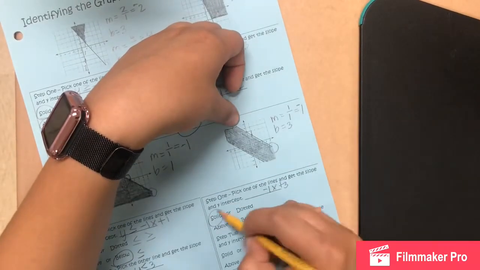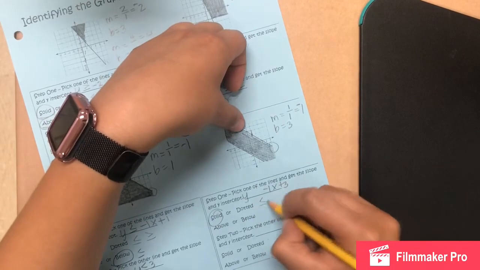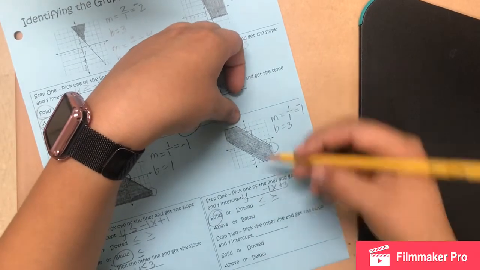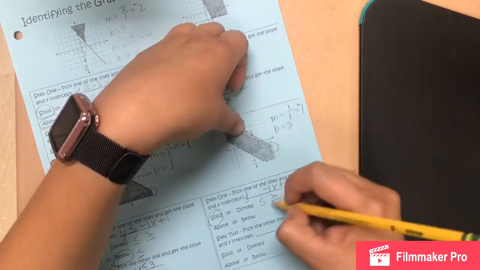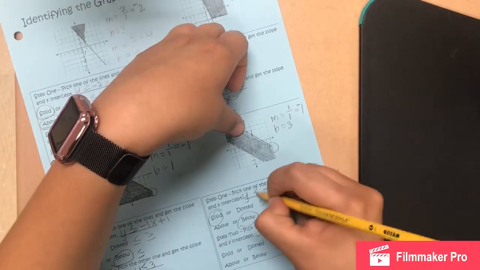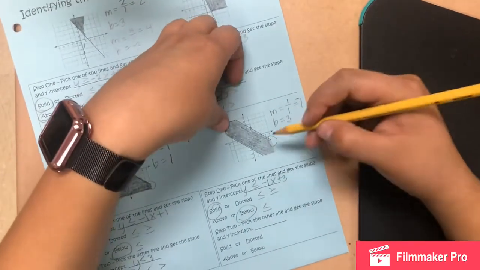Since it's a solid line, that means it's less than or equal to or greater than or equal to. And since it's shaded below this line, that means it's going to be less than or equal to. The second line is also solid.